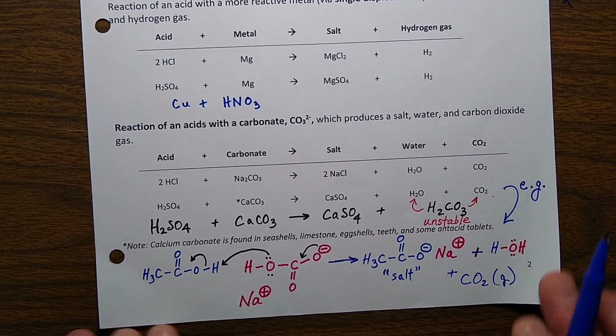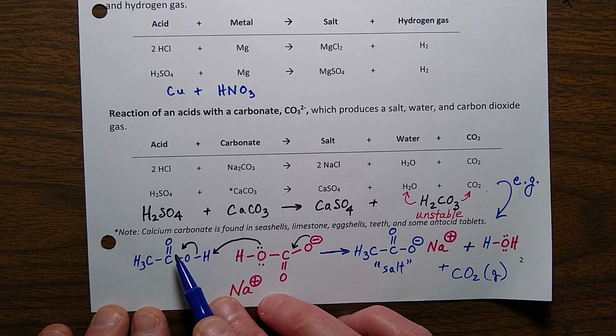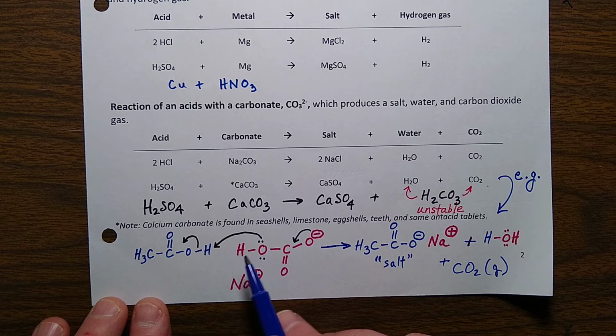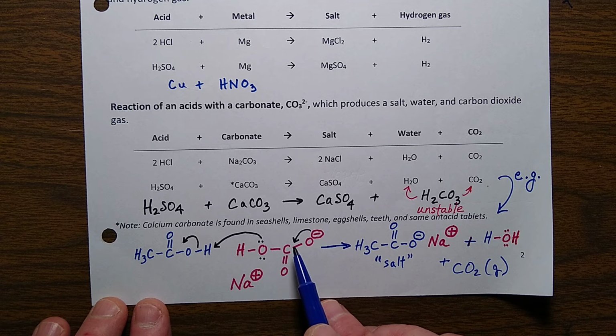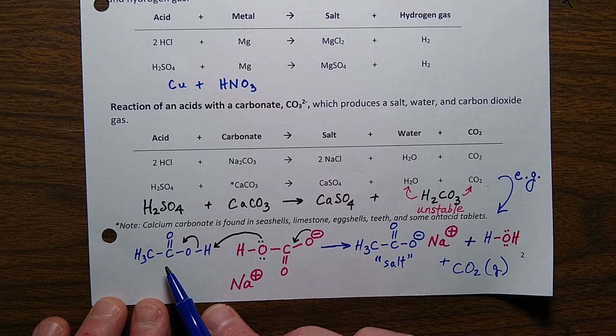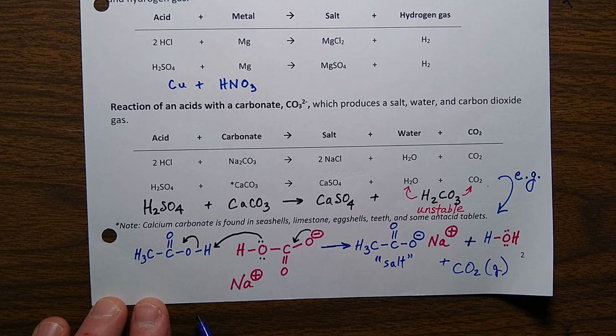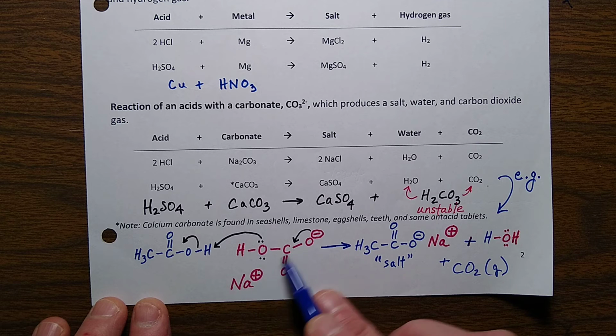And then you might have seen another way to represent this. I might use this notation a little bit in these videos as well, these arrows to show you the movement of electrons. So, for instance, if you take acetic acid, which is the main acid in vinegar, vinegar is 5% of this in water, and you add sodium bicarbonate. This is the structure of sodium bicarbonate.